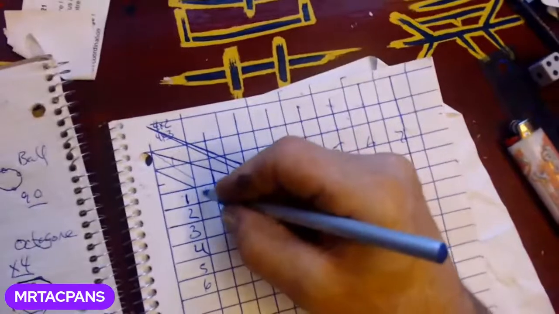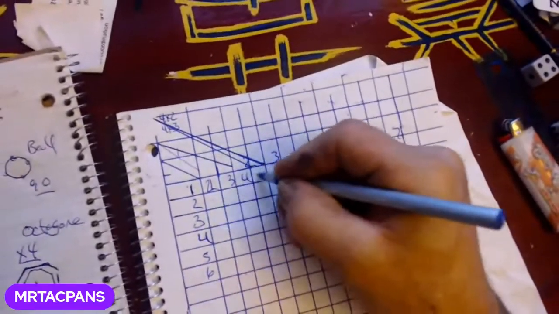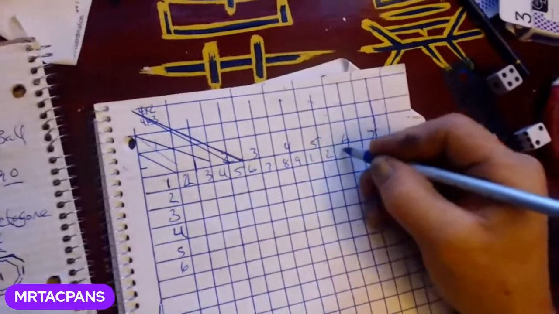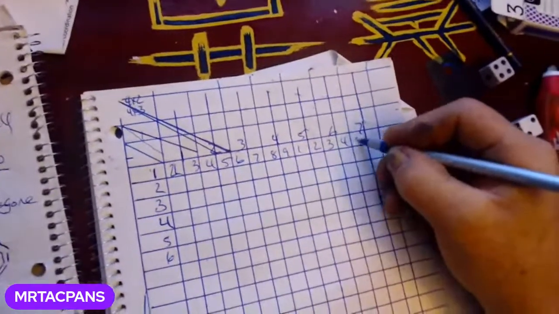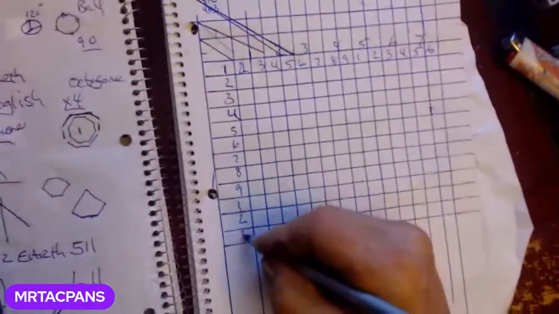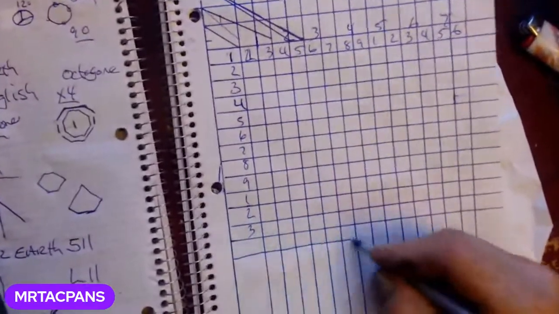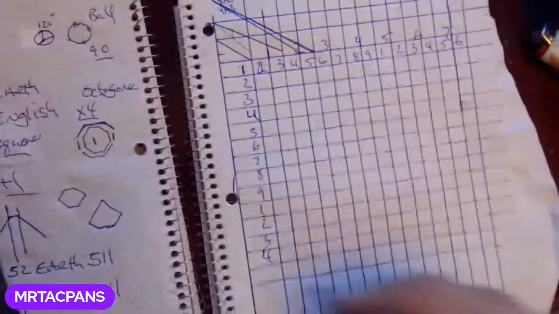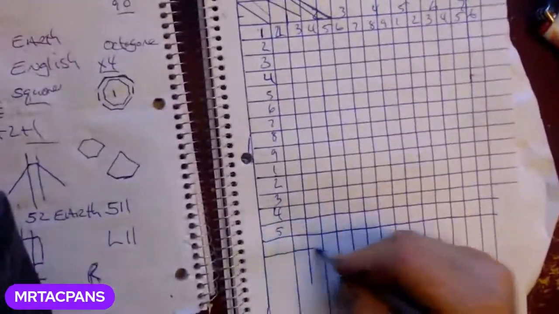1, 2, 3, 4, 5, 6, 7, 8, 9. 1, 2, 3, 4, 5, 6, 7, 8, 9. 1, 2, 3, 4, 5, 6.